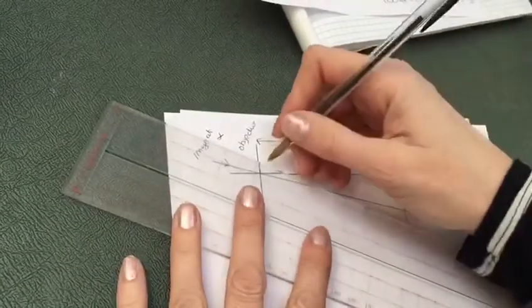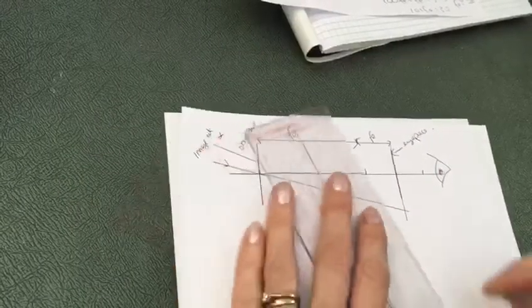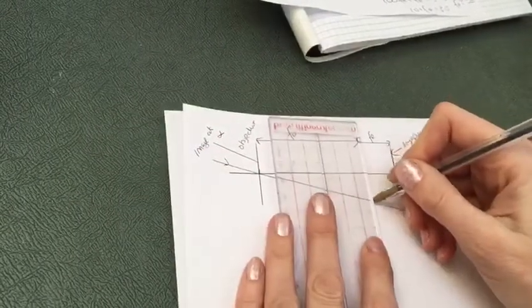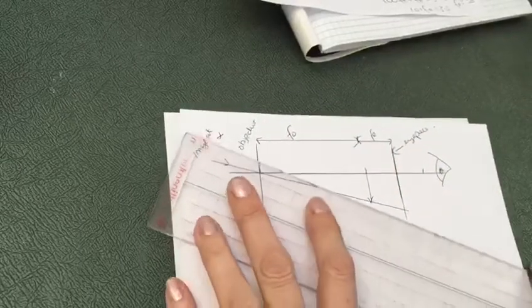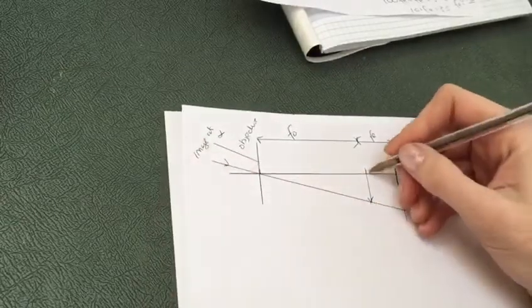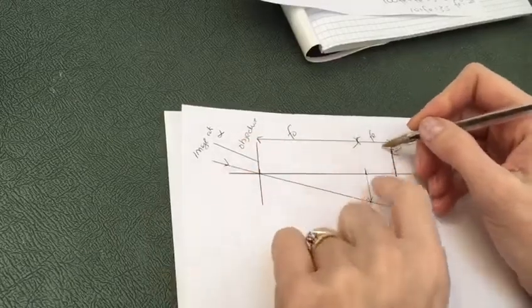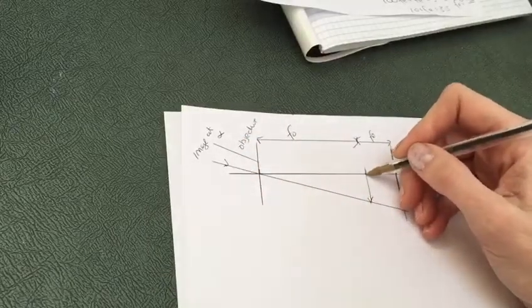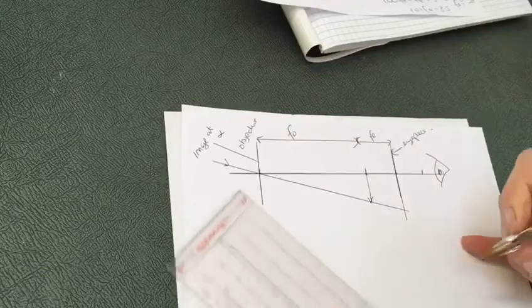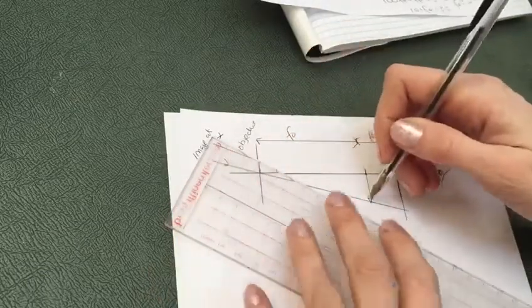Now this one, on this side, the light does get bent as it passes through the lens. From that point on that line where the focal lengths meet, as it were, I've drawn a little arrow straight down there. Now what I'm going to do is join that line.